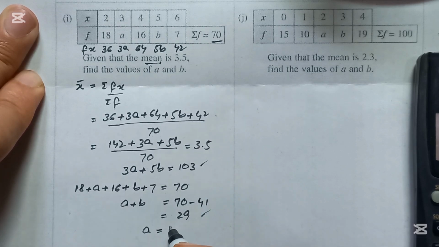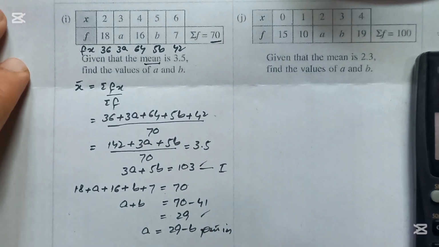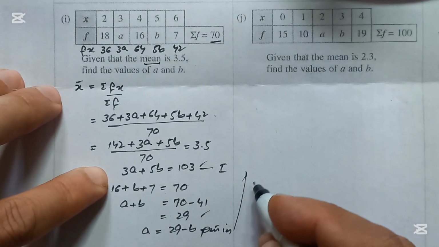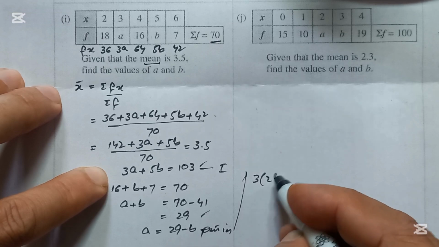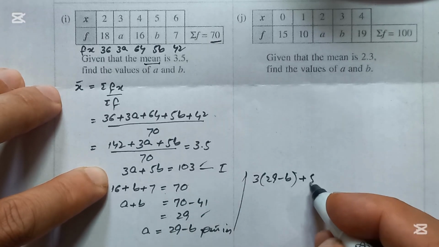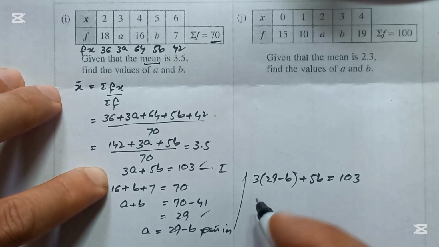a will be equal to 29 minus b. Put it in this equation. So this equation will become 3 into 29 minus b plus 5b equal to 103 will remain as it is.